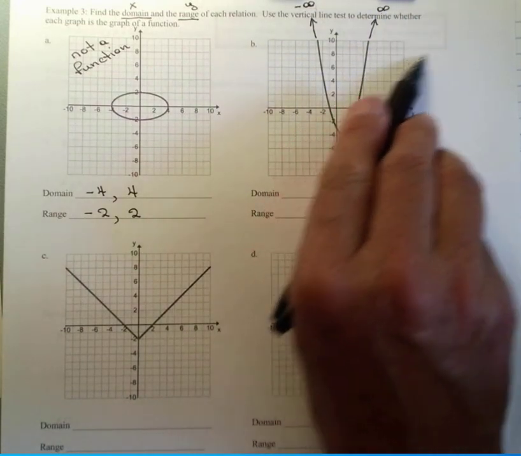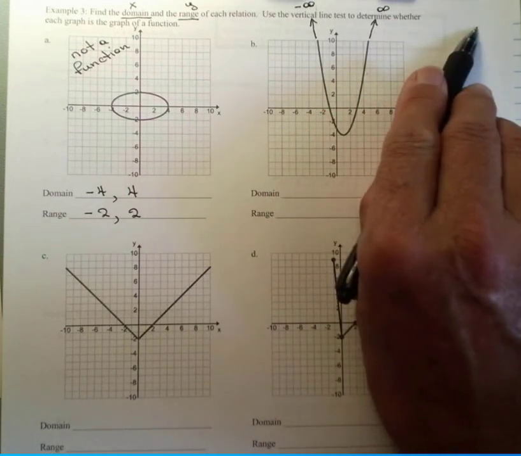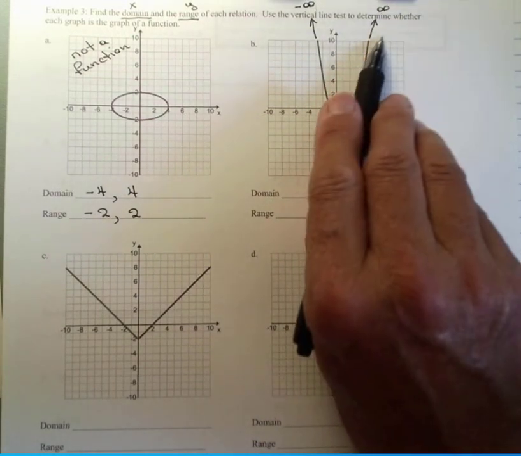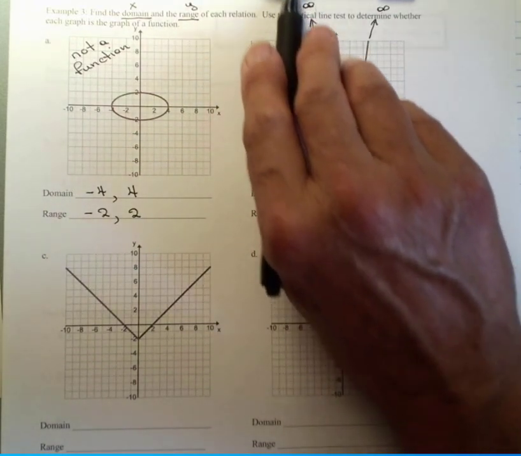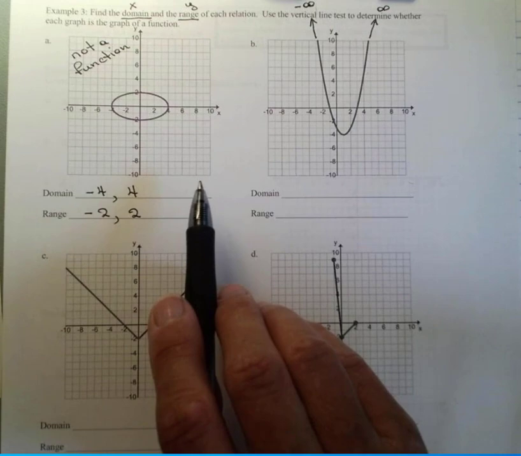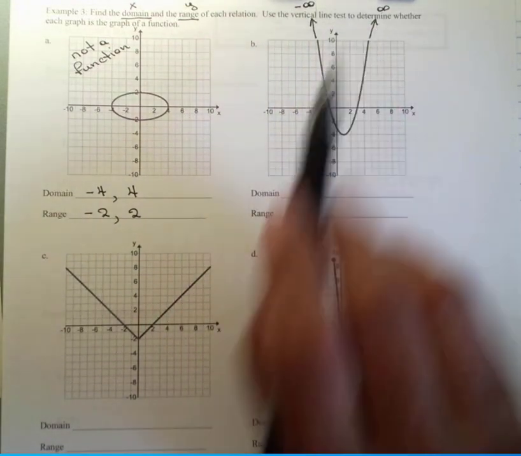In other words, if I was thinking, how far to the right is it going to go? Well, it's going to go forever to the right, isn't it? How far to the left is it going to go? Well, it's going to keep on going to the left a little bit at a time until it reaches -infinity. That is my domain.